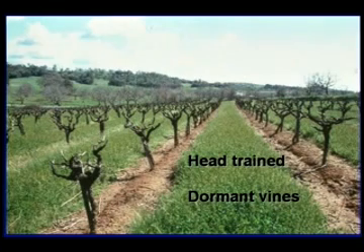Head train spur, probably the simplest training system. You see this all over Amador County in the old Zinfandel. We still plant young vineyards now with Zinfandel in this way, but really that's about the only variety we still do this to. It was done back when we didn't have trellising, and back when we used tractors for all our cultivation, and you could cross-cultivate in between these vines. Generally very low production, however, you can't get huge crops on these vines.